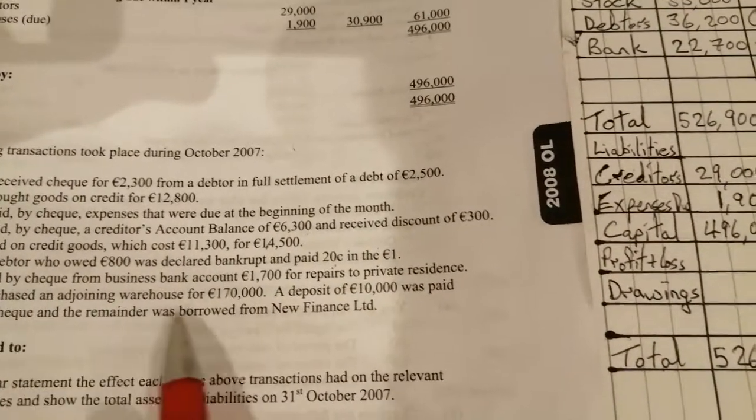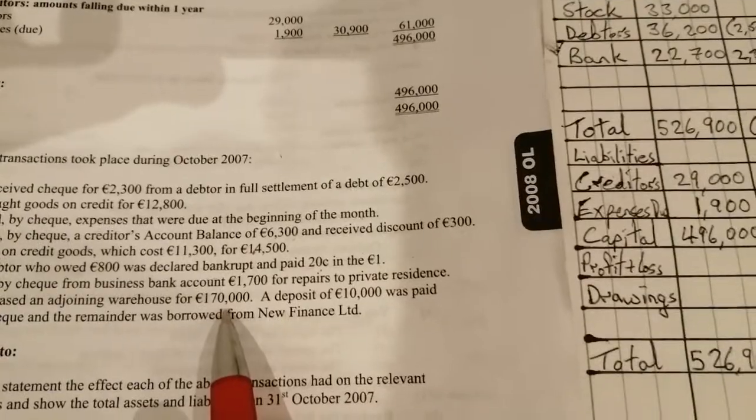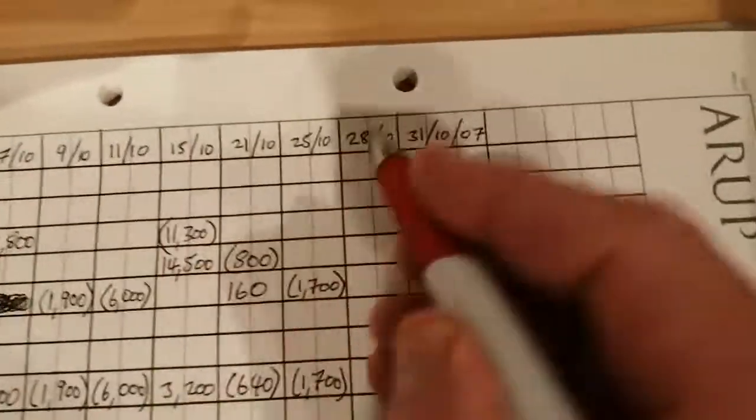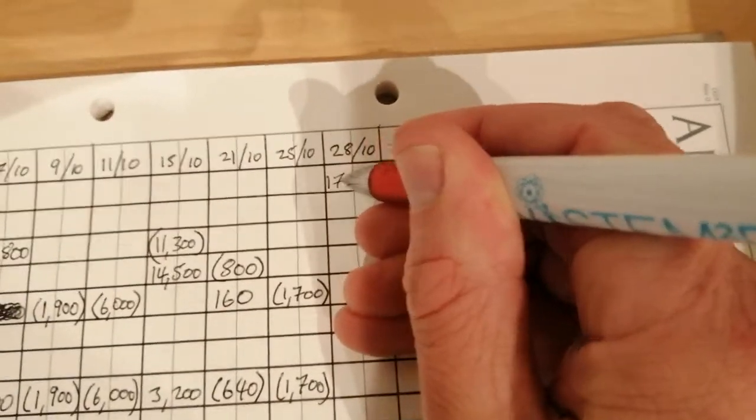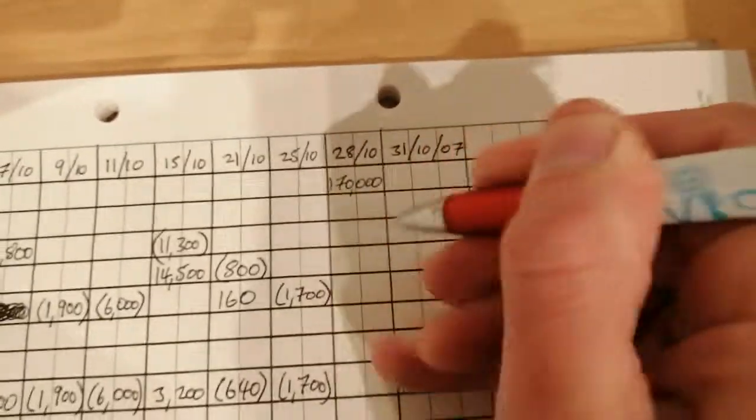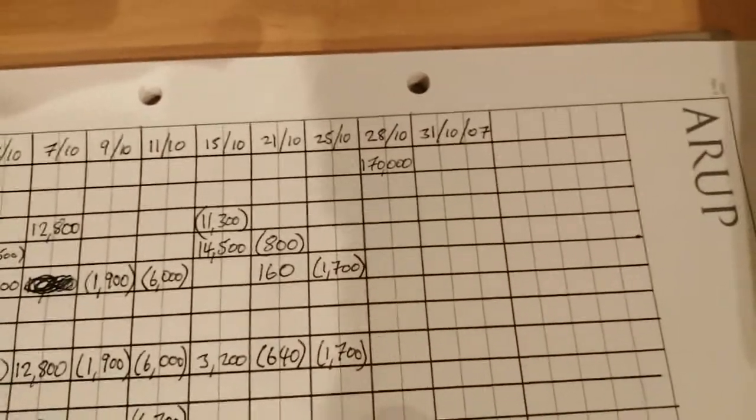Okay, so you purchased an adjoining warehouse, which is a building, so your buildings have certainly gone up. Okay, so where are your buildings? Here we go. 170,000. That was the cost price, so your buildings went up by that.